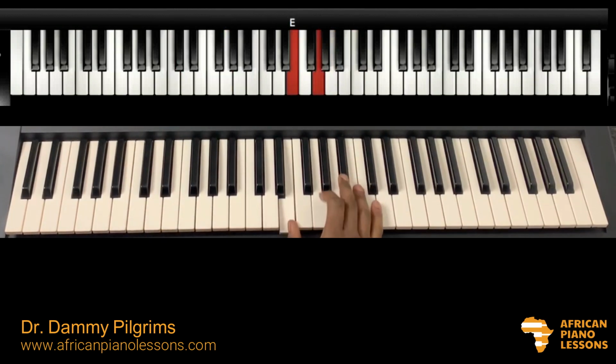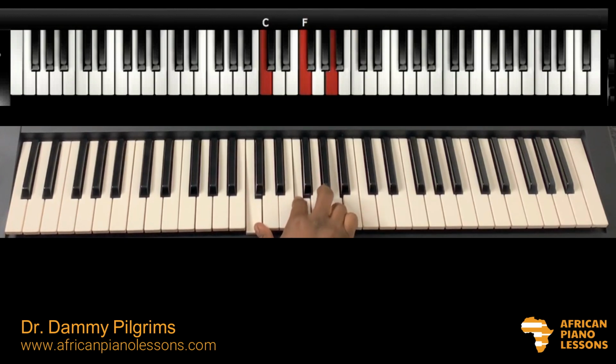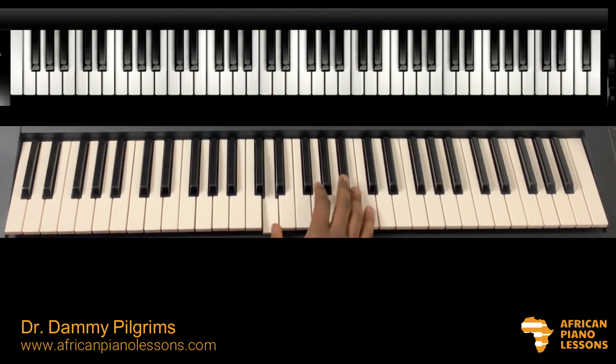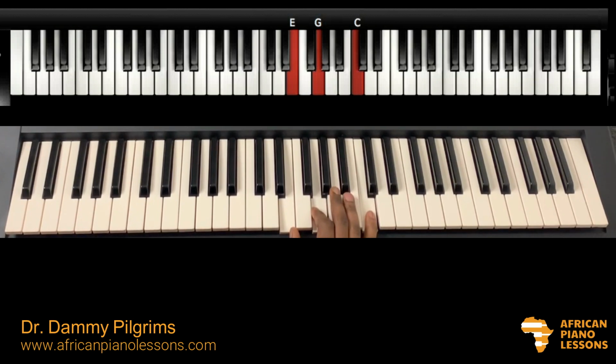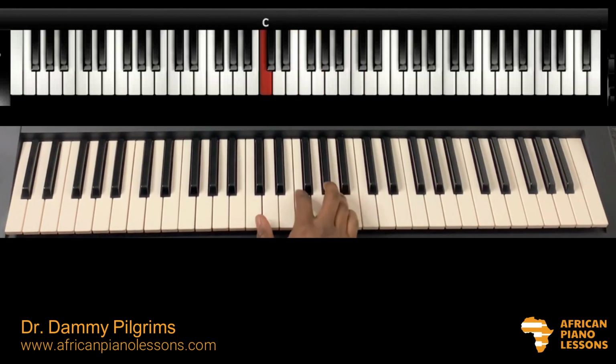Take chord 1, E, G, C; chord 4, C, F, A; and chord 5, D, G, B. Again, chord 1, E, G, C, which we've gone over in the previous aspects of the song, chord 4.